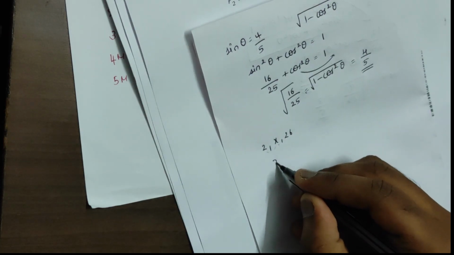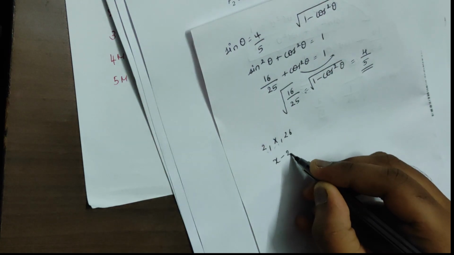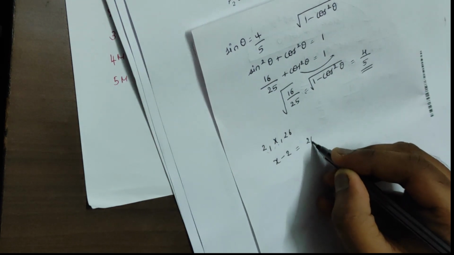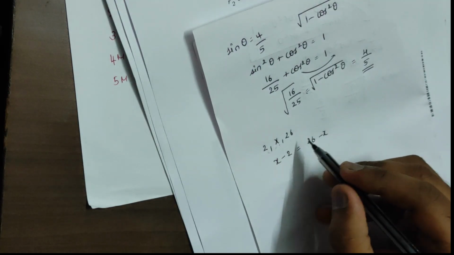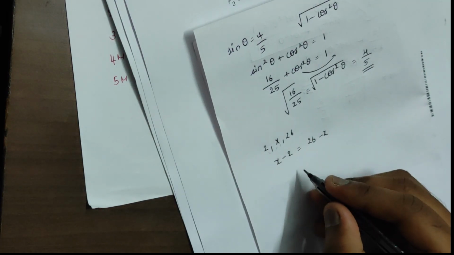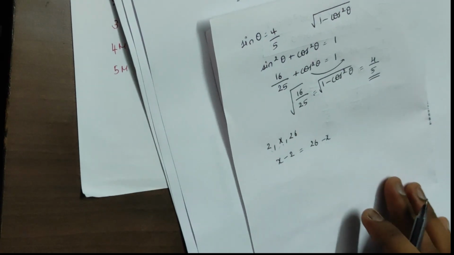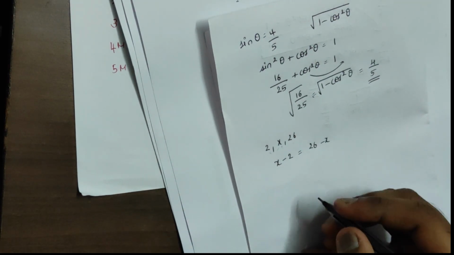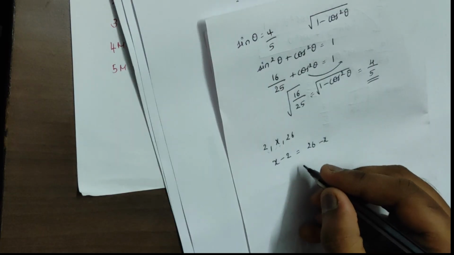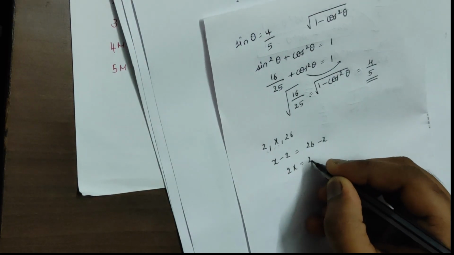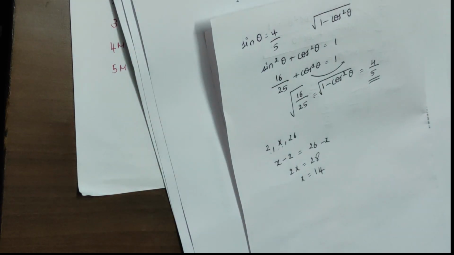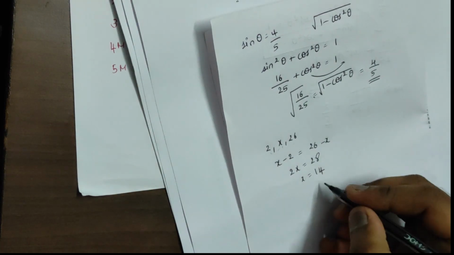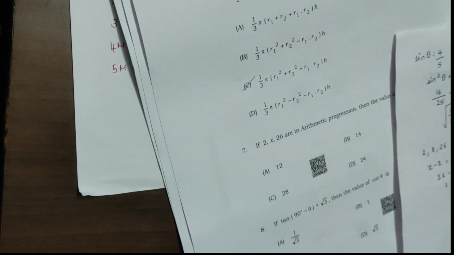So what we know is x minus 2 is equal to 26 minus x. Then we say that this sequence is in arithmetic progression. So we have to find the value of x. We bring this x to this side. 2x is equal to 28, x is equal to 14. So the answer is 14, option B.